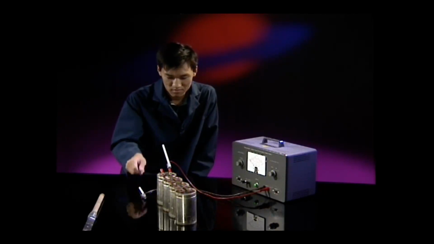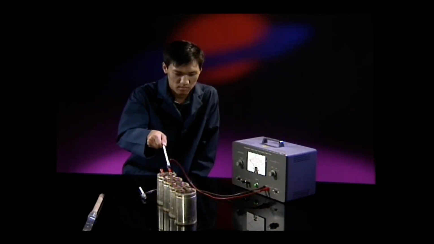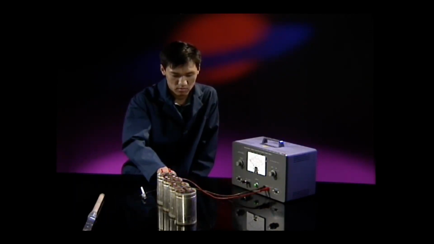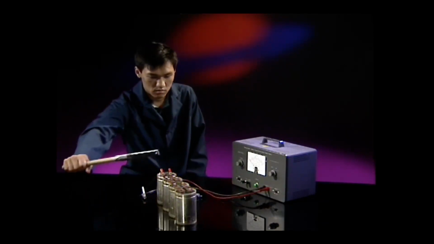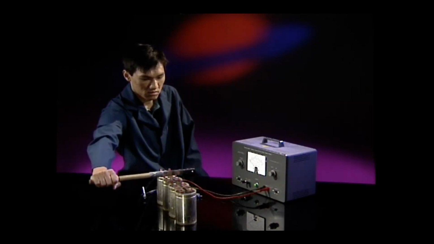The capacitors are now fully charged, and we will disconnect them from the voltage source. See how careful he's being? Though they look benign, these capacitors are now storing a lethal charge.